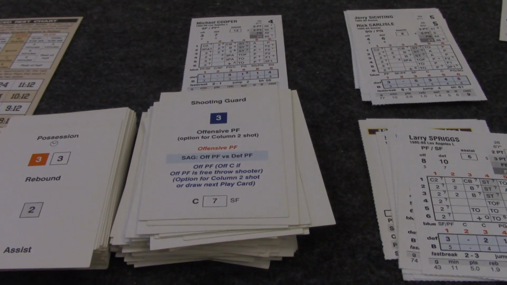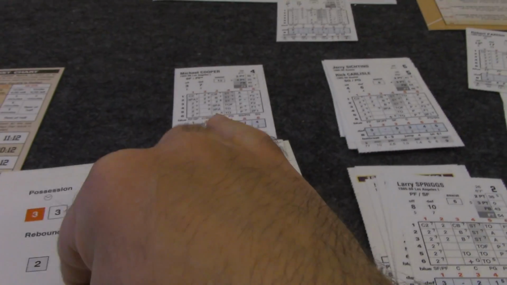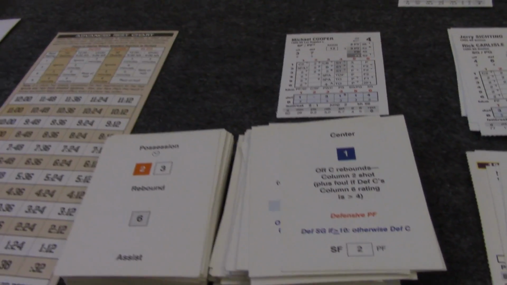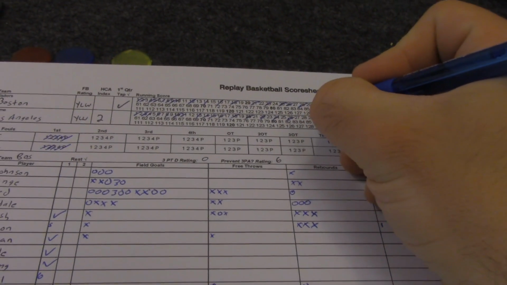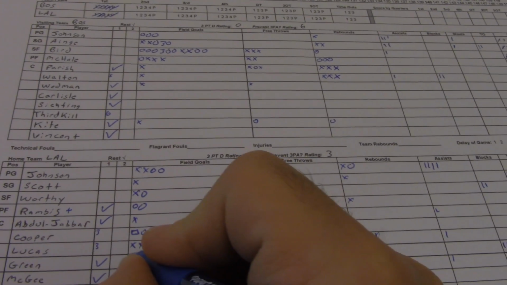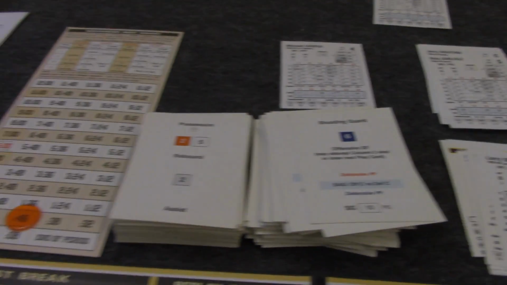But the offensive power forward grabs the rebound, and he is going to try to take a column 2 shot, and he sinks it. So Johnson misses. Green grabs the offensive board and puts it back in for a bucket. So Green gets his first points of the game. Alright, 46 seconds left of the first.